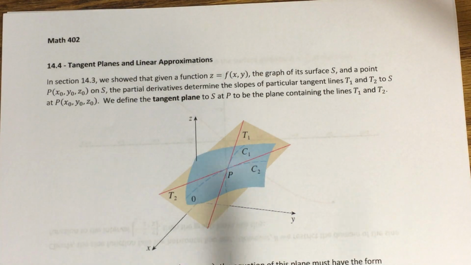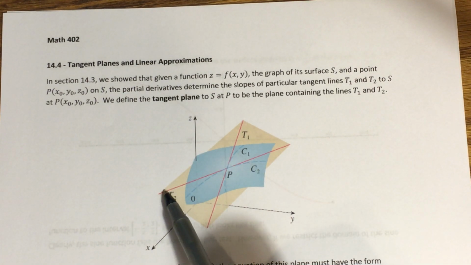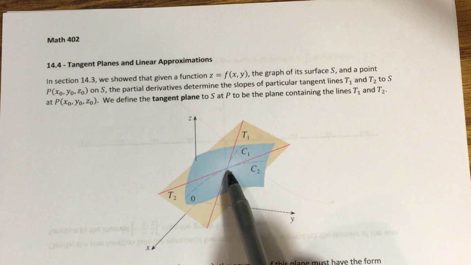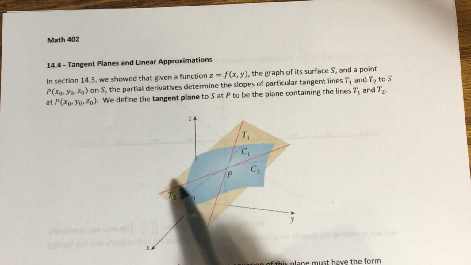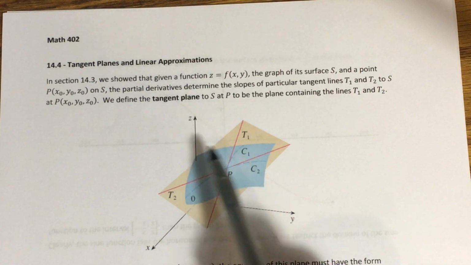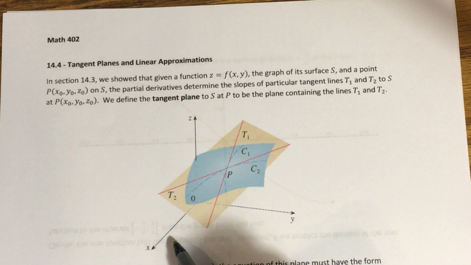Back in the previous section, 14.3, where we gave that geometric interpretation of what the partial derivative actually represents at a particular point P. It represents tangent lines to the surface given by our two variable function at that point P, and those tangent lines can go in different directions. One can go in the x direction, one can go in the y direction. And in that image that we showed in that previous section, those tangent lines were labeled T1 and T2.